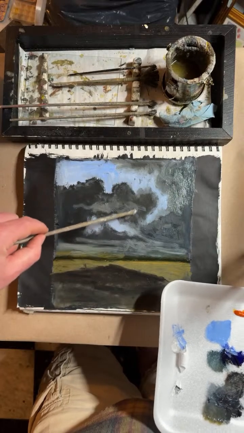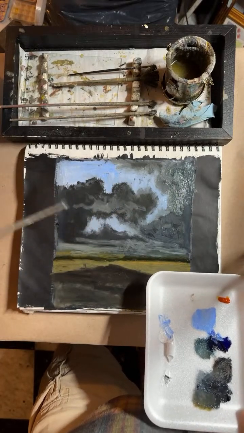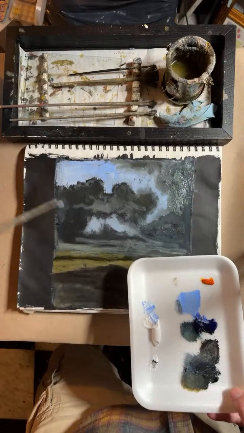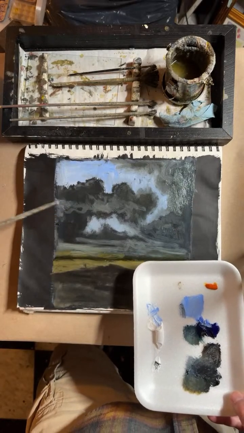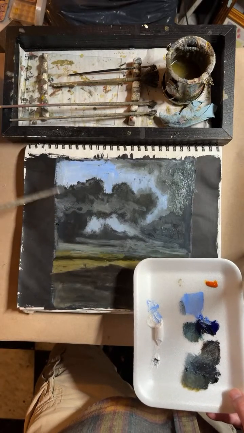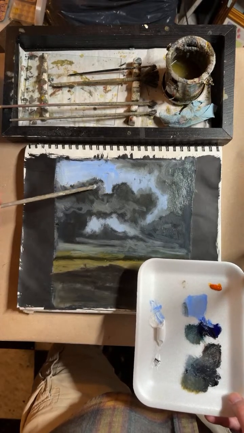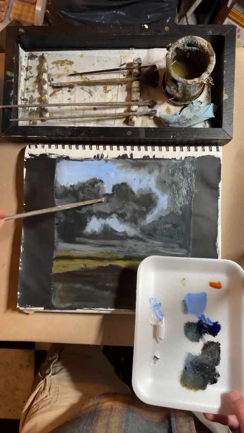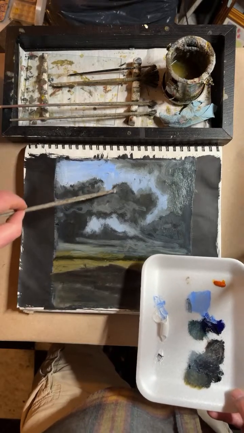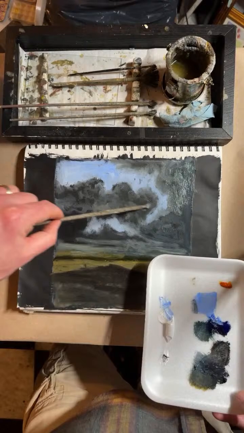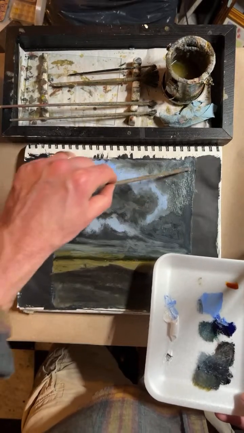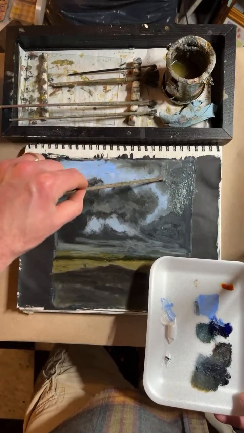I know there's some advantages to using some of those fancy mediums that are out there. They help paint dry faster, help it stay wet longer, or create more translucency. All kinds of things you could do, terps and so forth. I have no interest in them right now with where I am.